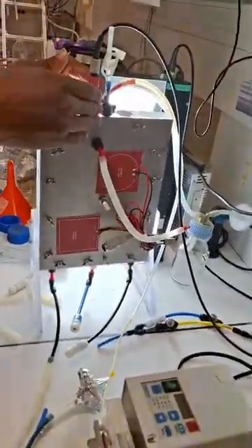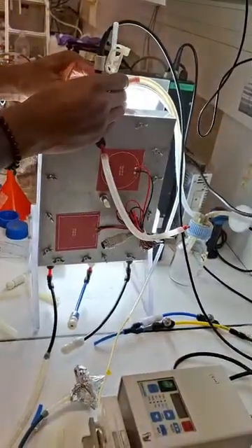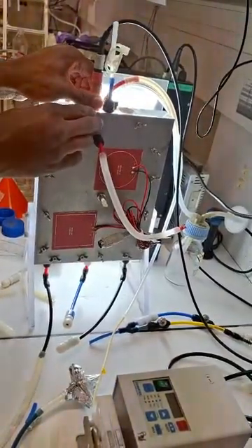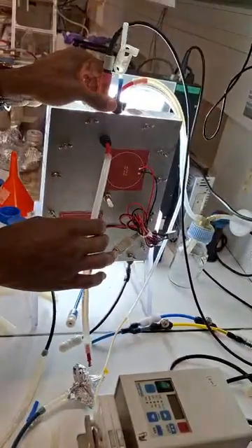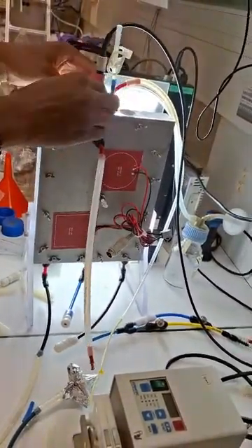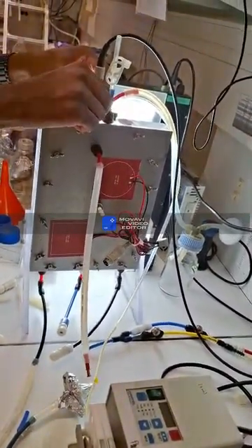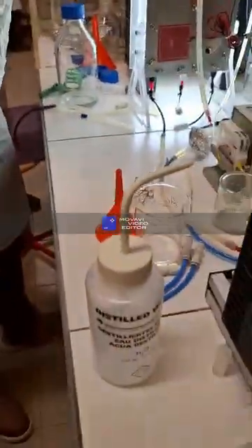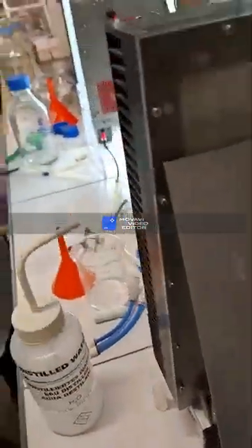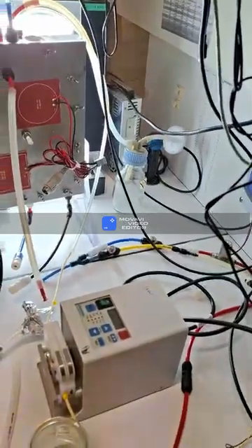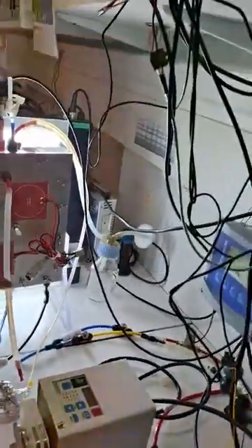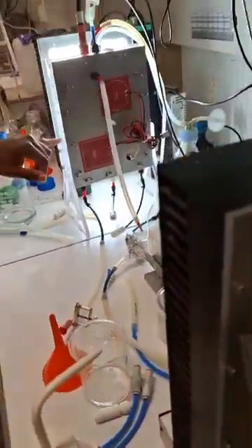Because now the goal is to sterilize the closed system. Yes, now it's fully closed. Okay, so it's good. So what time is it? So it's 10 minutes left after we put the solution.